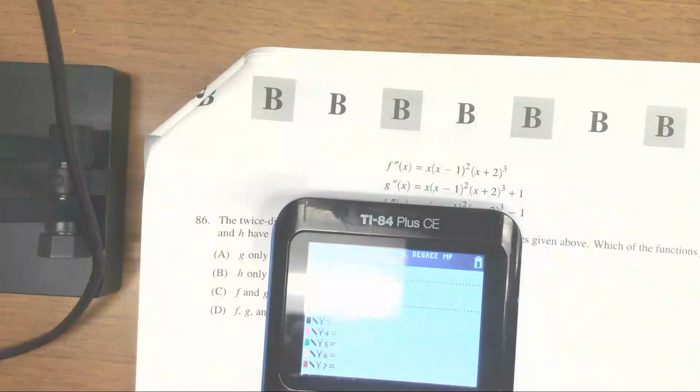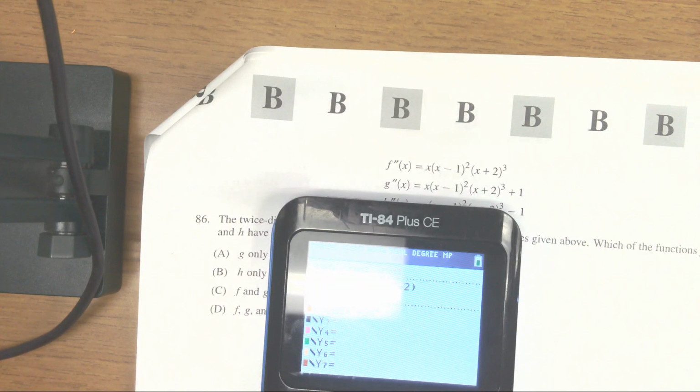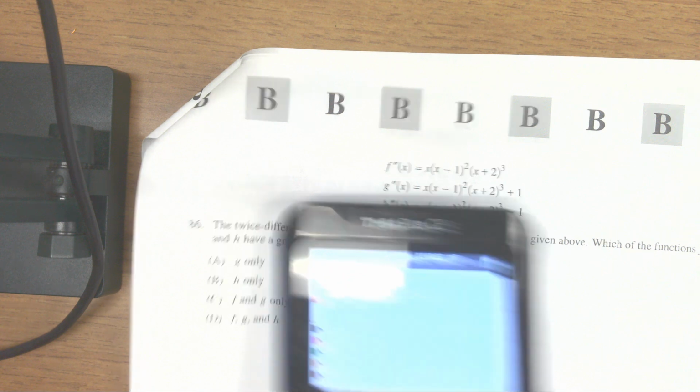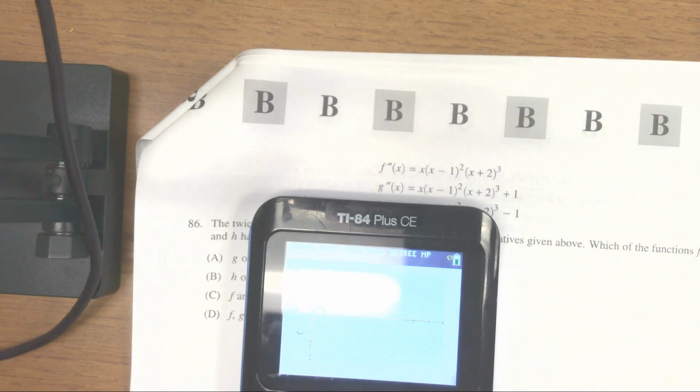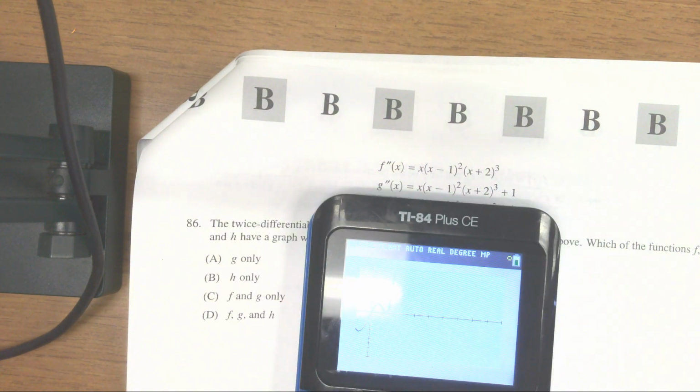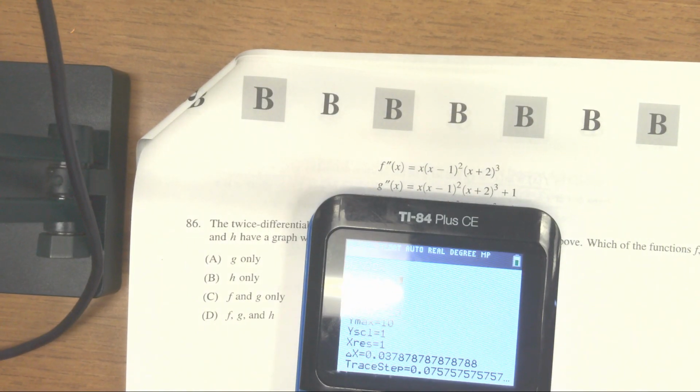Okay, plus 2 to the 3rd. Now, be careful, this is a common mistake. Inflection points are where the concavity switches. So we're not just finding zeros, it has to switch signs, okay? So be careful of that. Okay, there's my first one. I don't have a good enough window. Let me do negative 10 to 10. See it a little better. Okay.